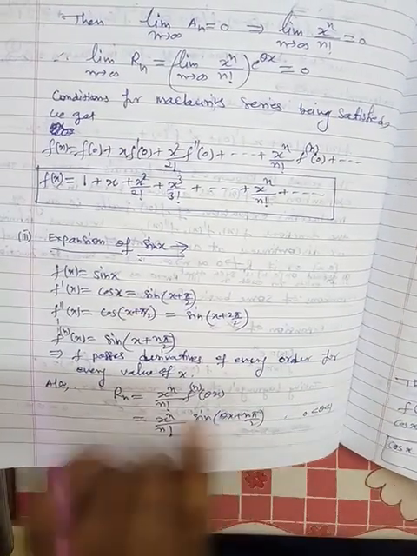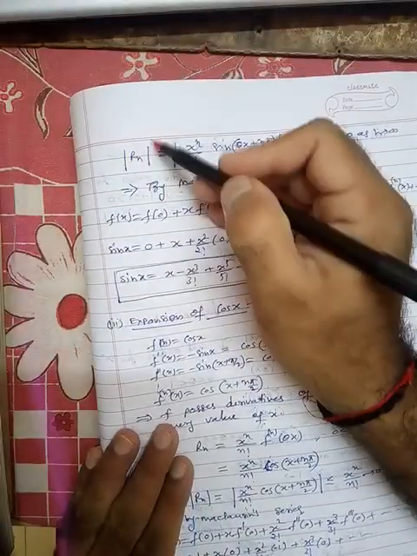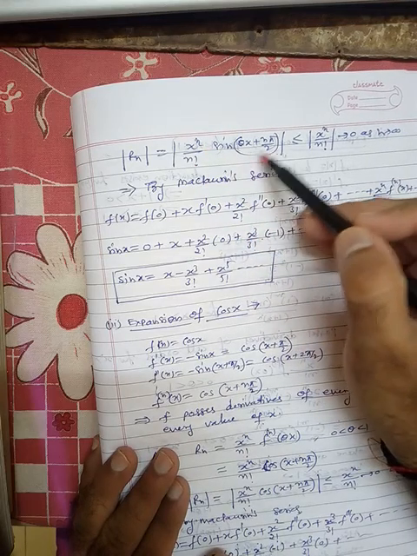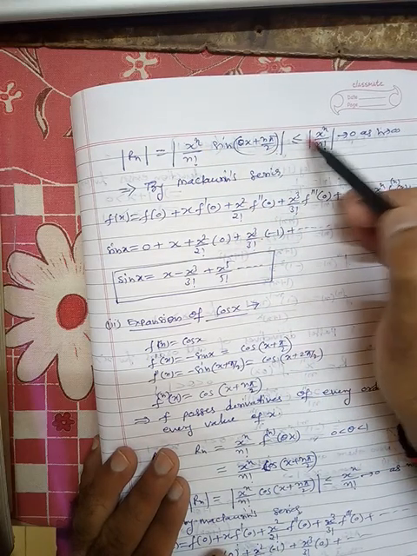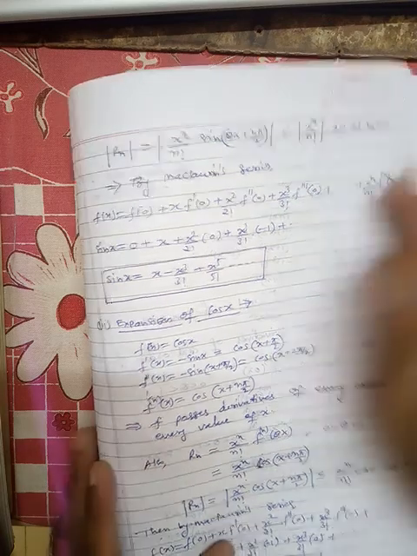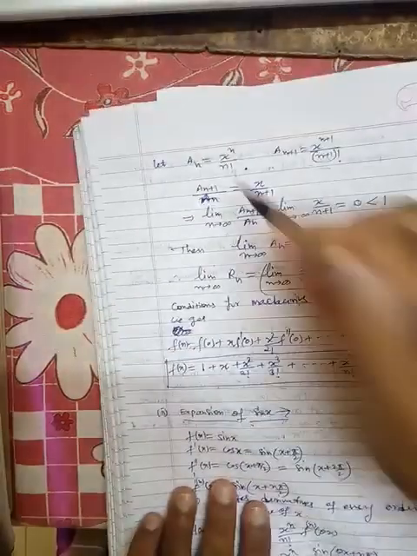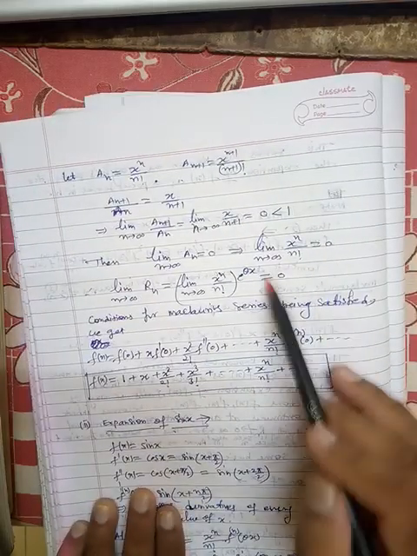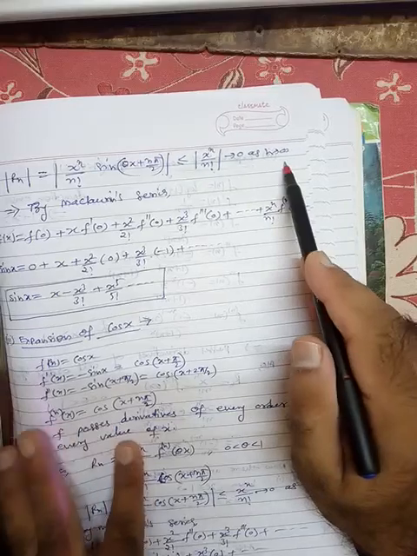Now we will utilize the fact that here we have the term sine, and we know that the magnitude of sine is in between 0 and 1. So just take the magnitude of the remainder. The magnitude of x raised to the power n divided by factorial n, times sin of theta x plus n pi by 2, is less than or equal to x raised to the power n divided by factorial n, and this quantity tends to 0 as n tends to infinity. We have already proved this. So that's why this is 0, and hence this quantity tends to 0 as n tends to infinity.